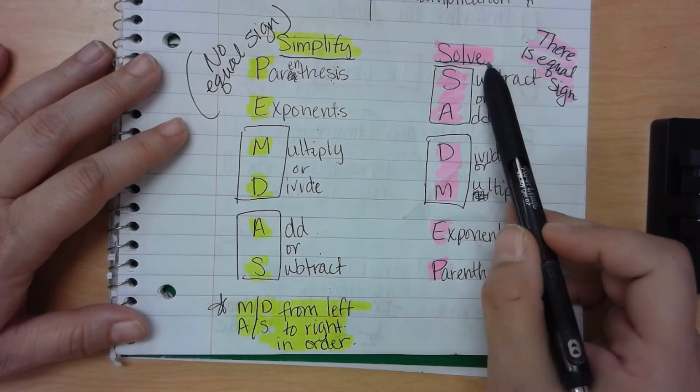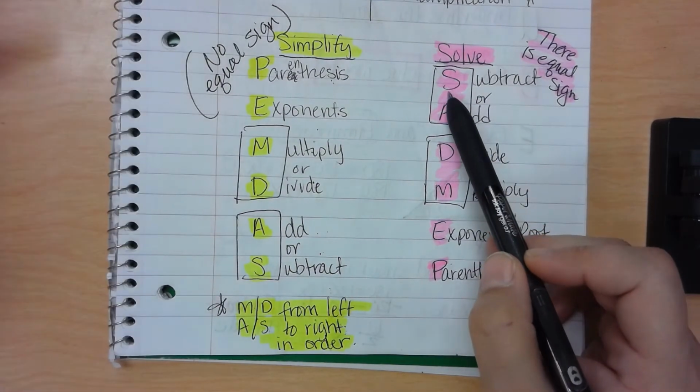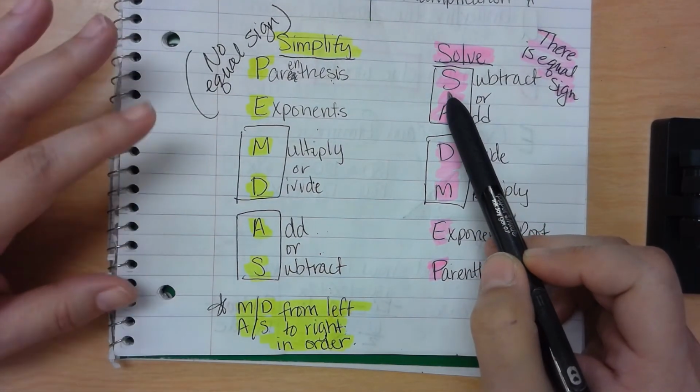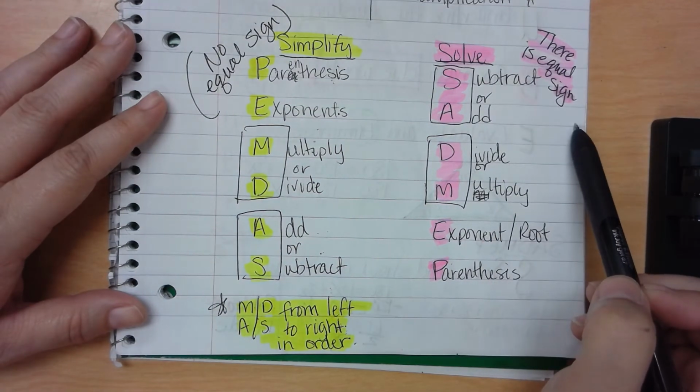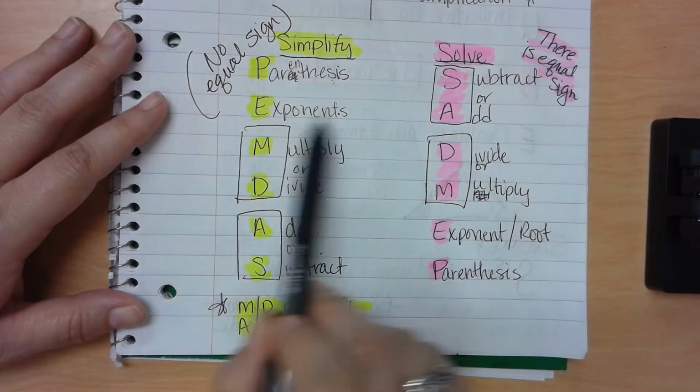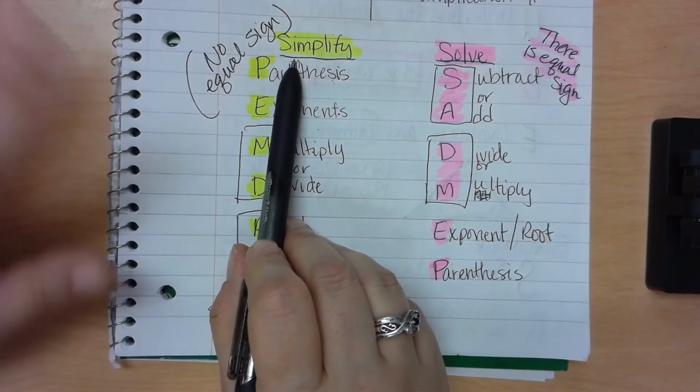Now we're solving equations. So we have to start with SAD MEP, solving for SAD. This is where there is an equal sign in the equation somewhere. So simplifying is for expressions, no equal sign.